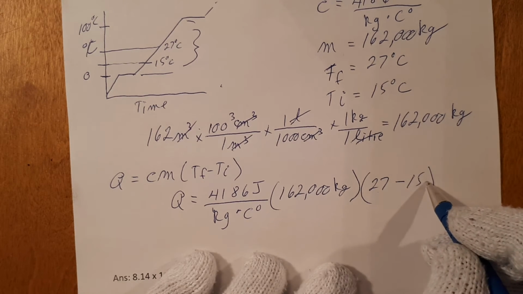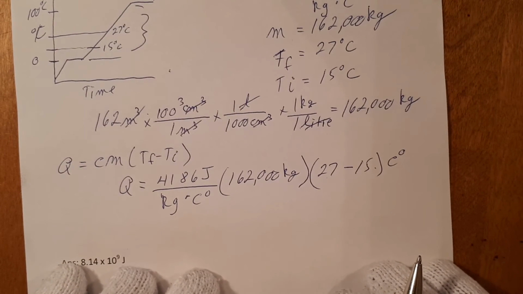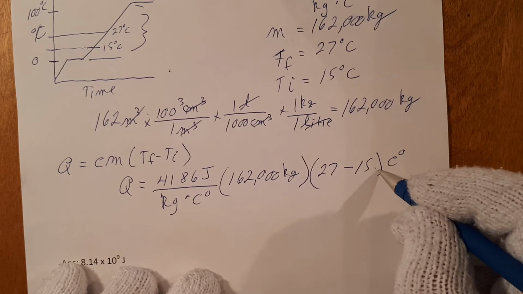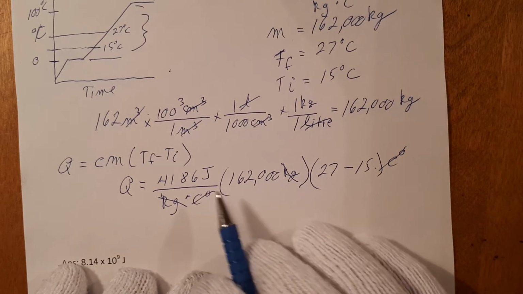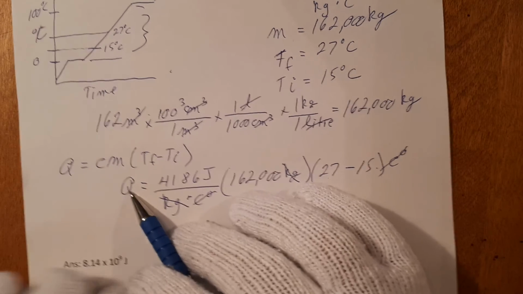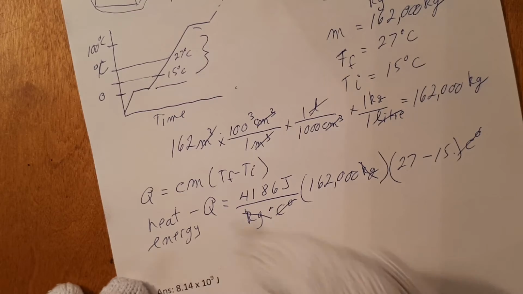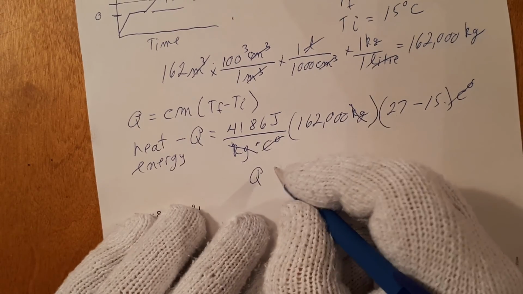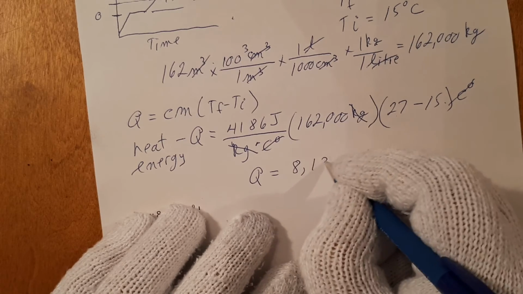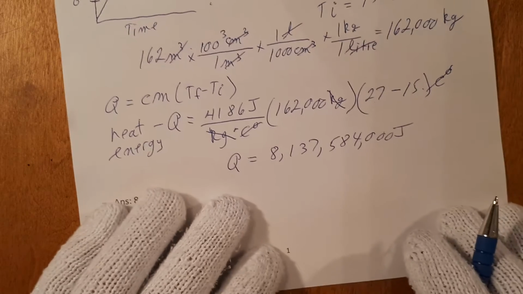And when we do a subtraction of degrees Celsius, the unit changes to Celsius degree. Looking at the units, Celsius degree cancel out, kilograms and kilograms cancel out, leaving us with the unit of joule. And all energy, because this is heat energy, all energy has a unit of joules. Doing the calculations, heat energy, Q, is equal to 137,584,123 joules. That's a lot of joules.